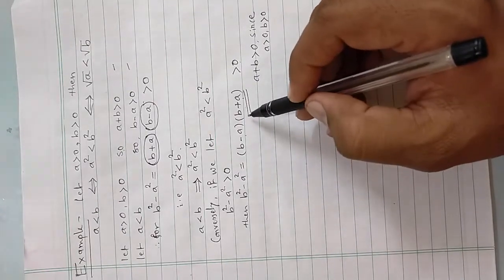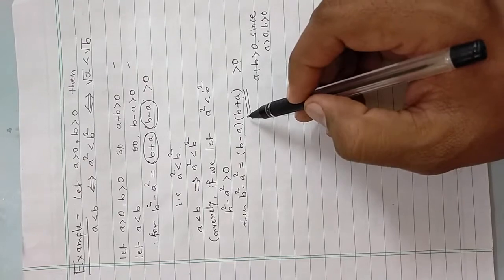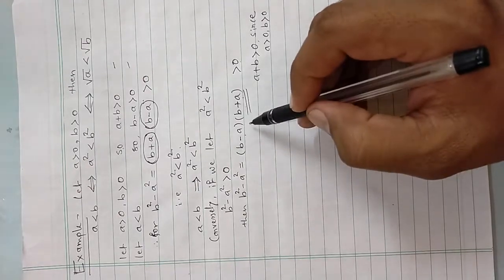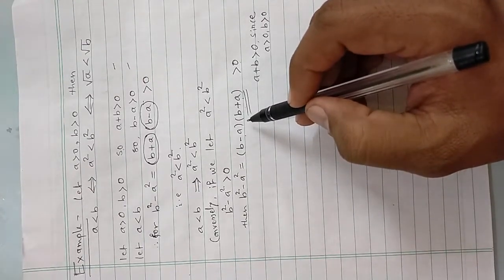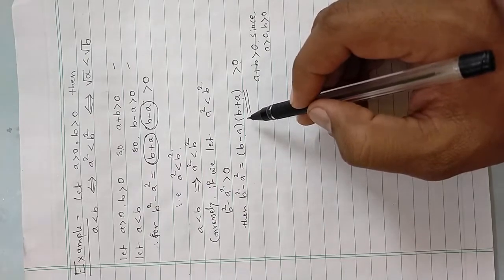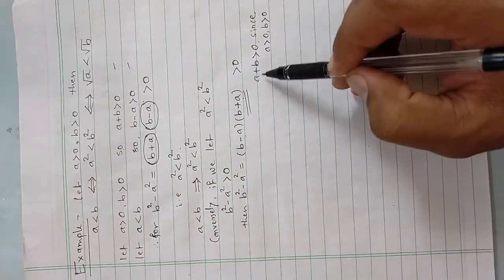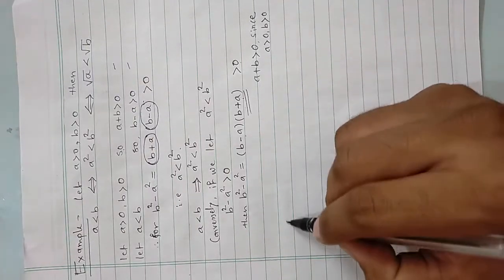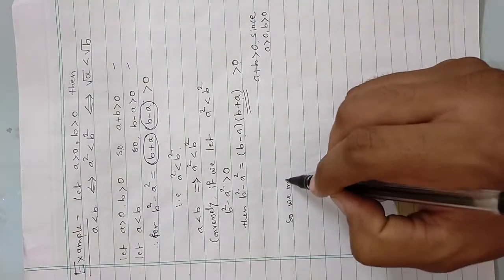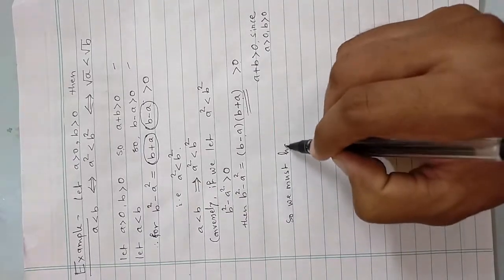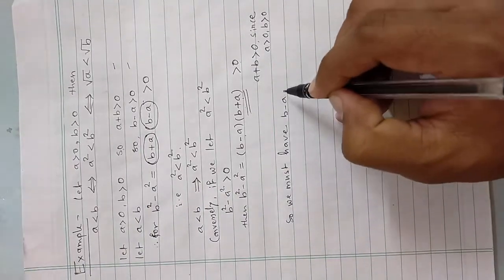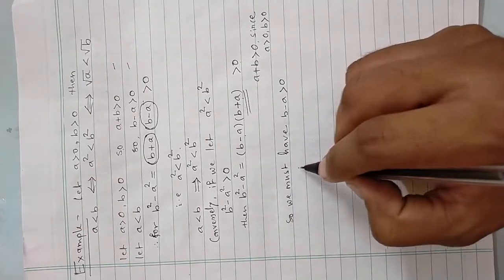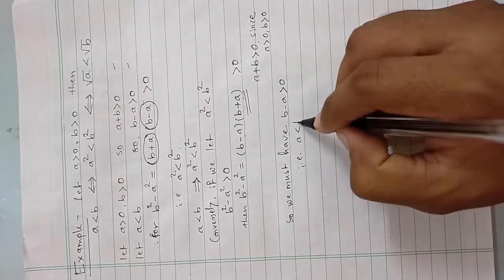Product of two things is positive when both the quantities are positive or both the quantities are negative. But the case of negative should not be there because a plus b is certainly positive. So we must have b minus a to be positive, that is a is less than b.